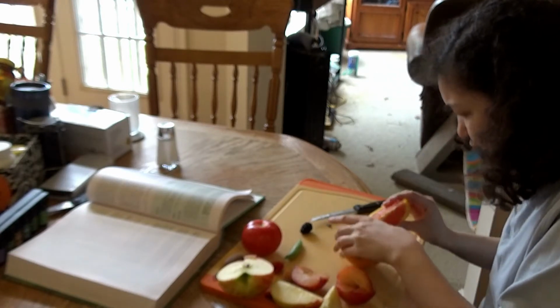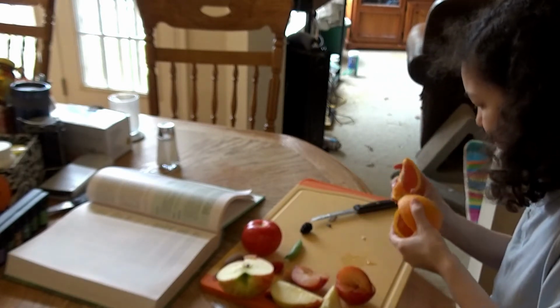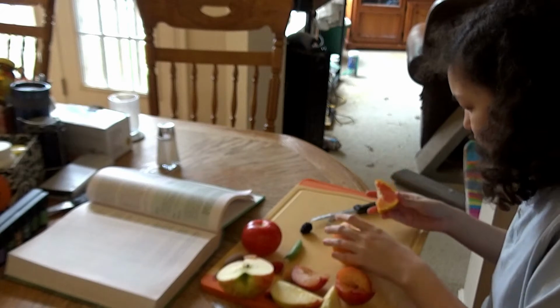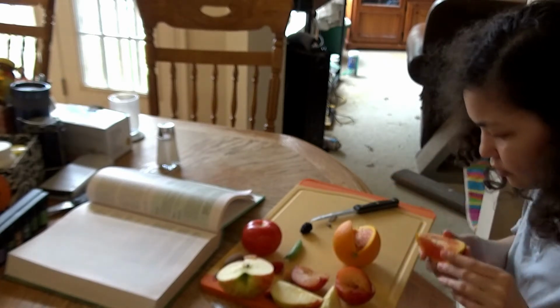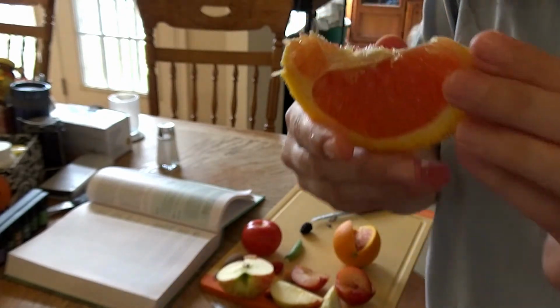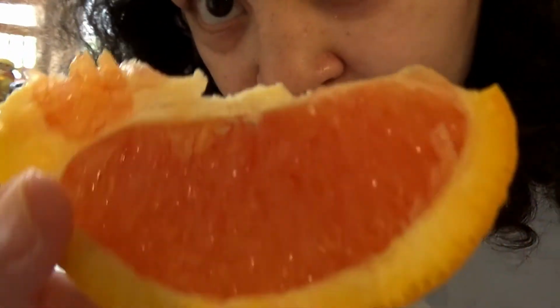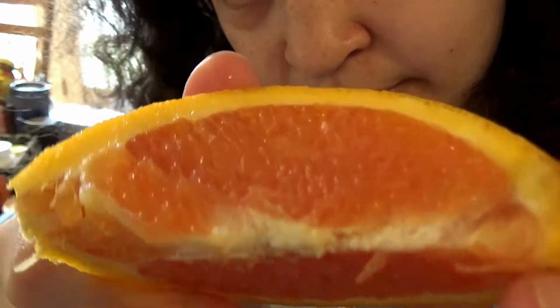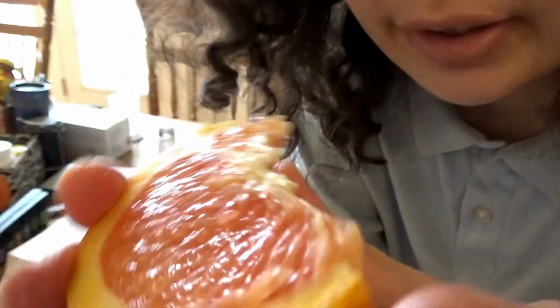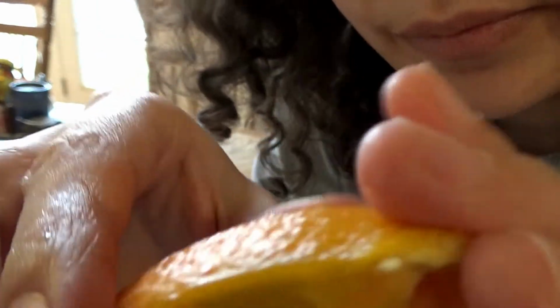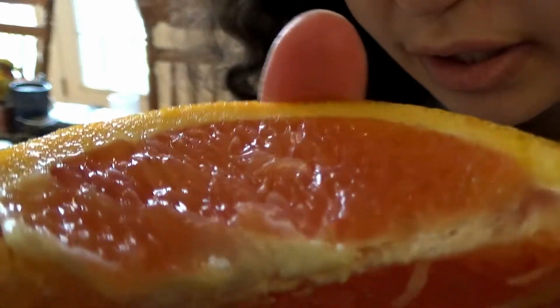Oh, wow. This one is very dark inside. It's almost like a grapefruit. Some oranges have darker flesh, like this one does. Now this is a citrus.